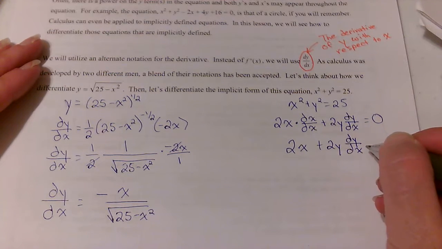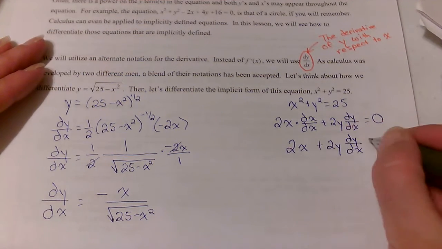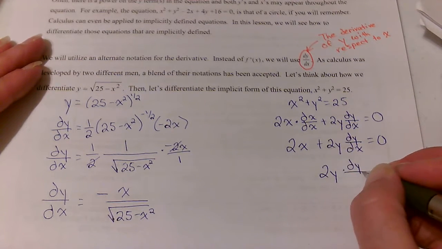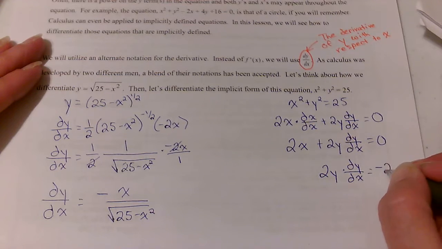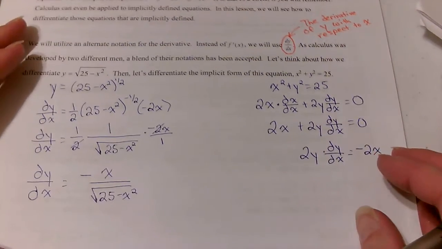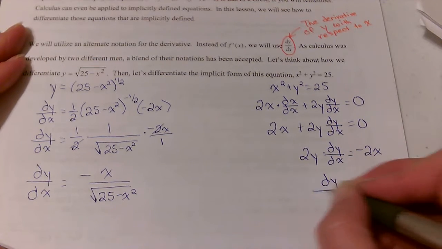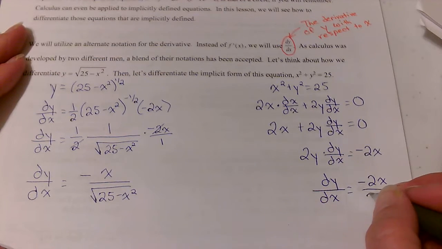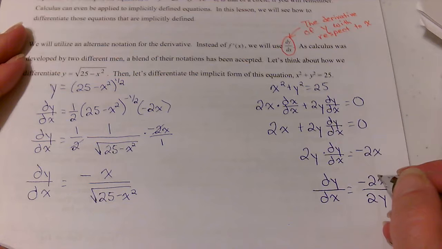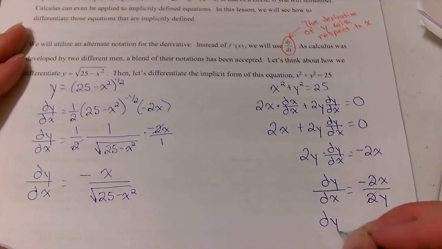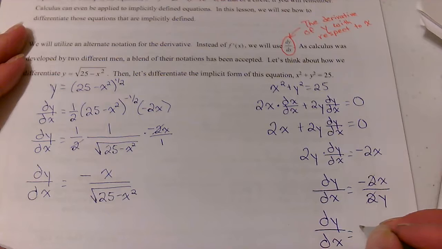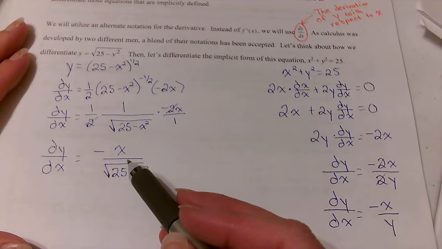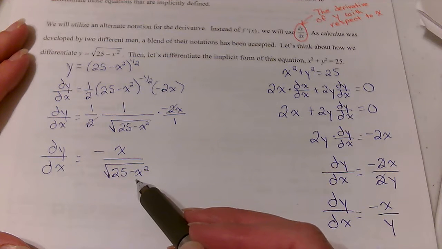Now we're trying to find dy dx, so we're going to solve for it, which means I need to subtract the 2x and then divide by the 2y. Now notice that the 2's are going to cancel, and I'm left with negative x over y. You might say, well, over here I got negative x over the square root of 25 minus x squared.